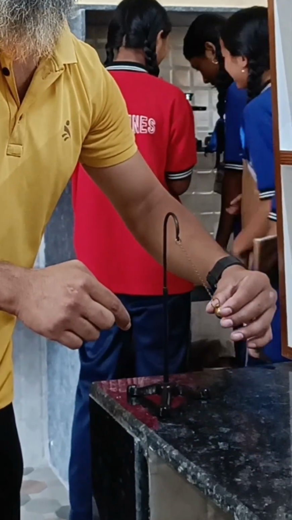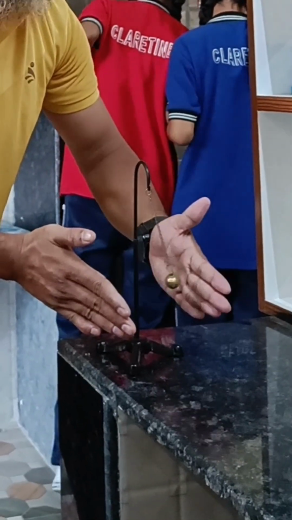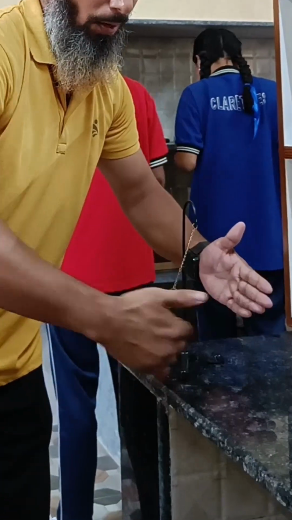That is its wavelength. From here it came till here. So this is its wavelength. From here till here. This is the wavelength. The wavelength is how much it completes.